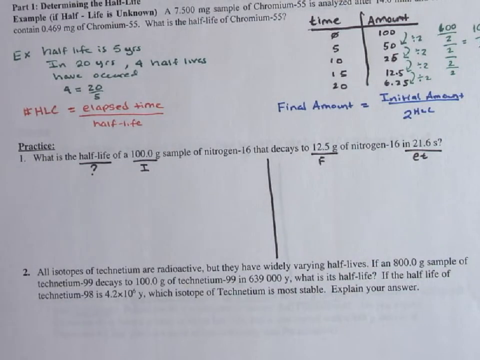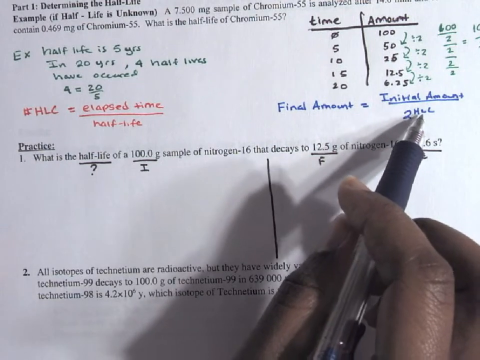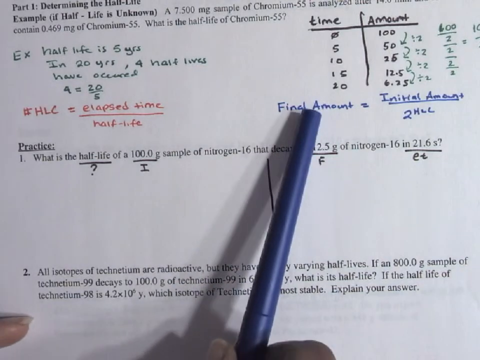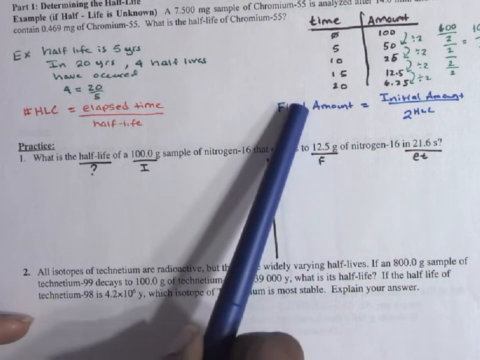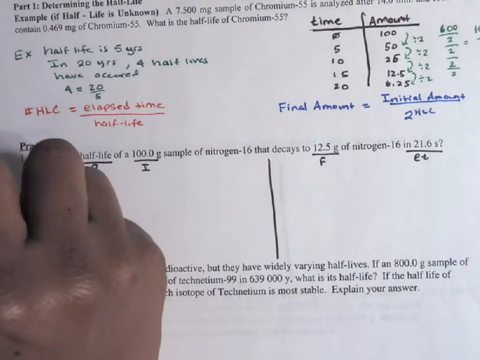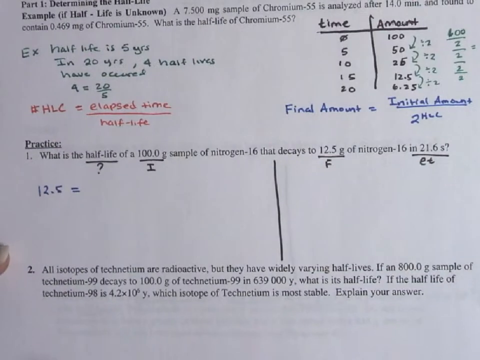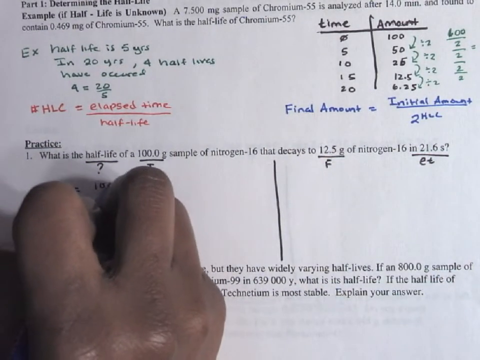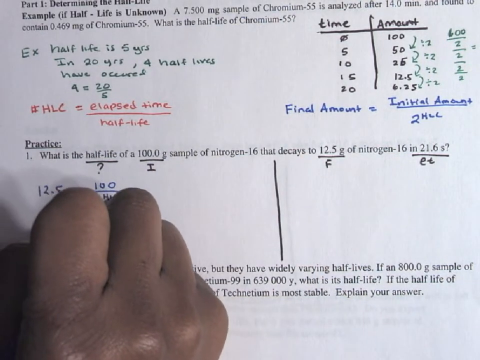Okay. So I have my equation here: final amount equals initial amount divided by 2 raised to the power of the HLC. I'm going to plug in my final amount. So for the final amount, I'm going to plug in 12.5 grams. I'll leave the units out for now. And for my initial amount, I'm going to plug in 100, divided by 2 to the HLC.